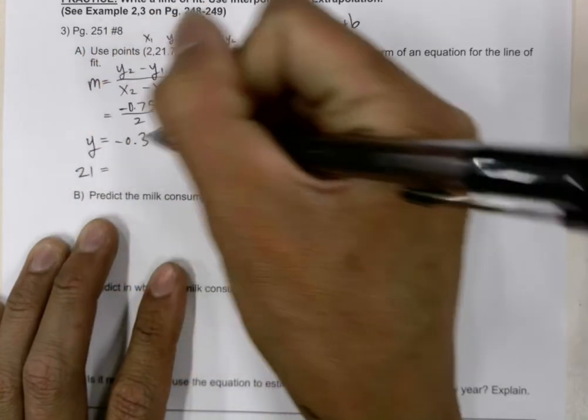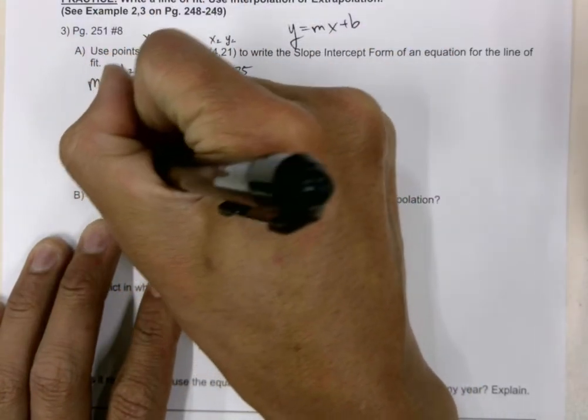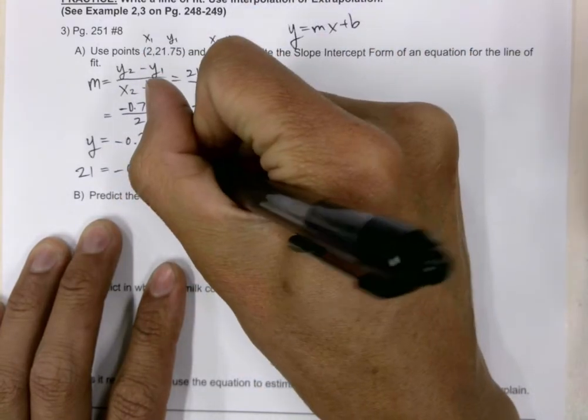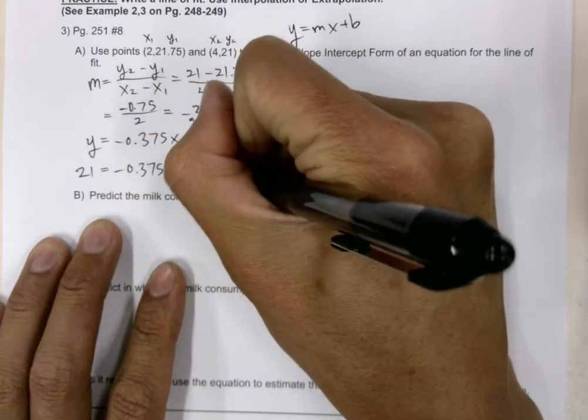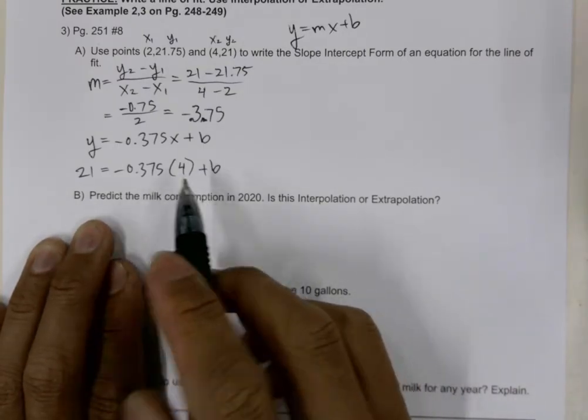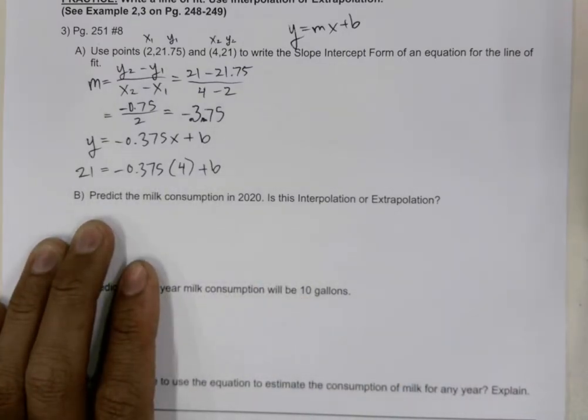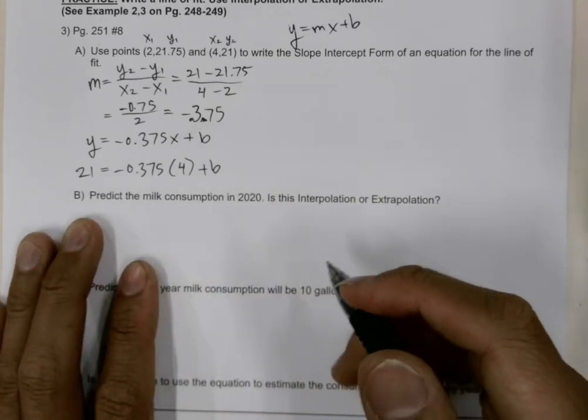21 is equal to negative 0.375 times 4, which is our x, plus b. I'll do this calculation here, and I'll get 0.375 times 4 is equal to 1.5.